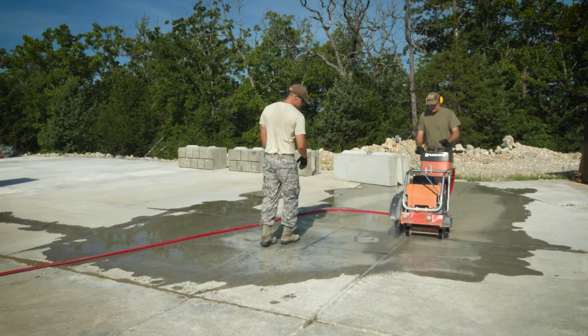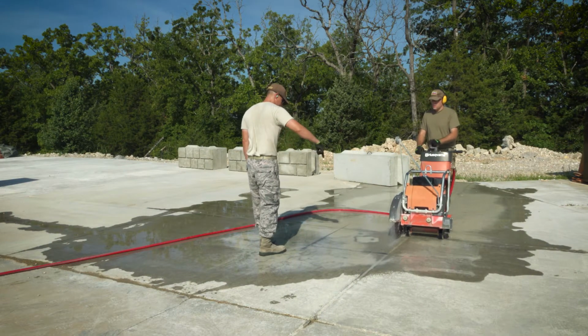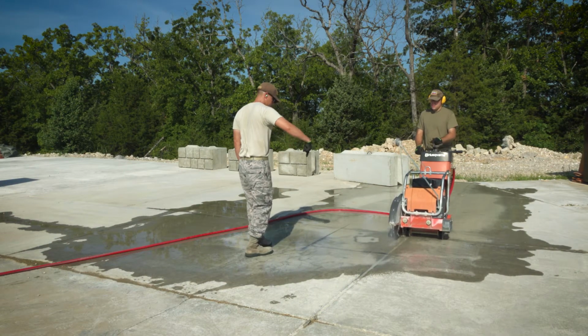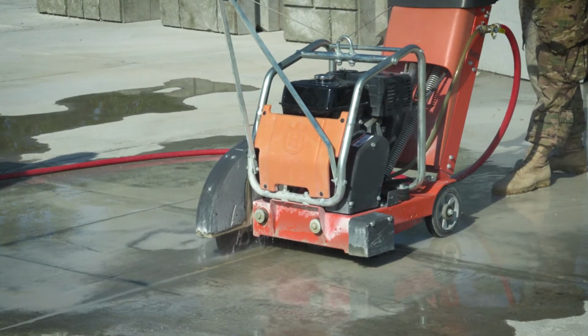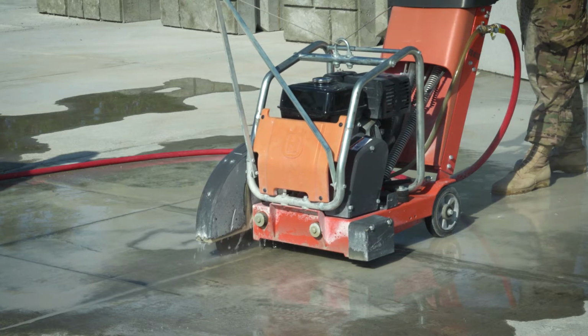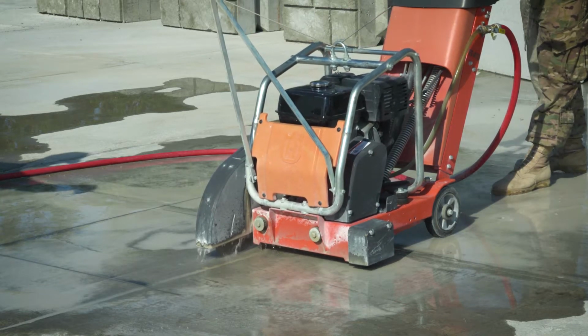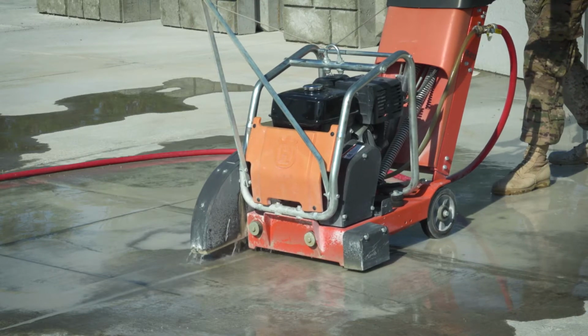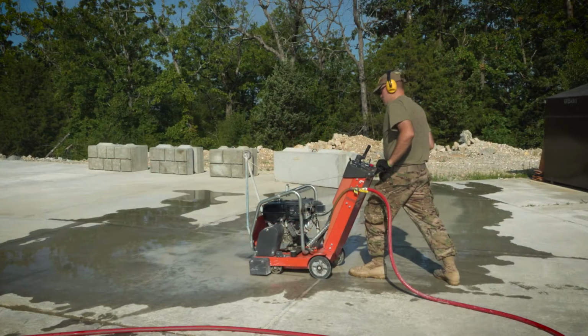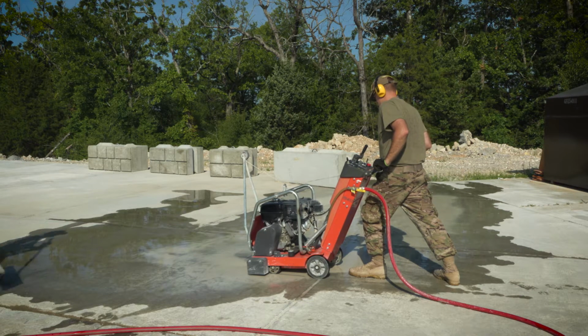Step 3. Relief cuts. Relief cuts may be necessary to ensure the edge of the sound concrete is not damaged. Relief cuts are a full-depth cut made a minimum of 2 inches closer to the patch interior as a buffer to prevent undercut or spalling. Note, when making relief cuts, it is not necessary to overlap half the diameter of the blade.